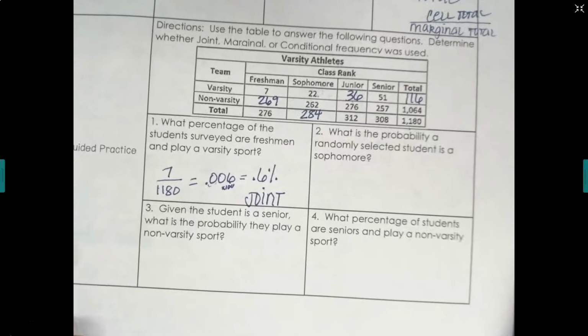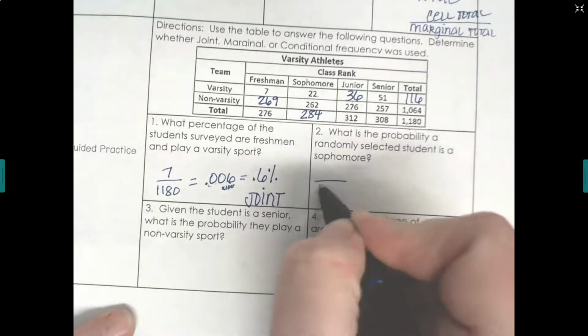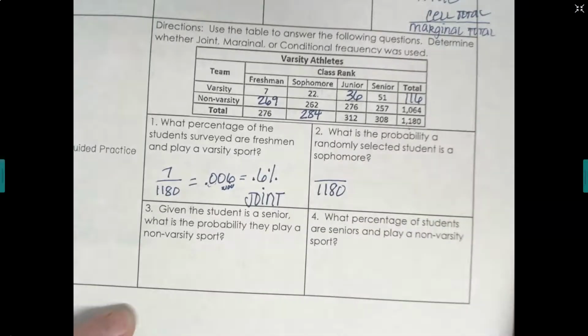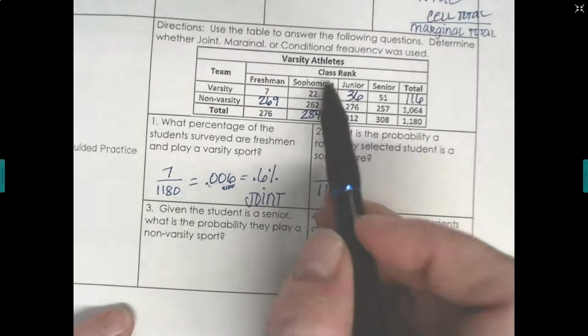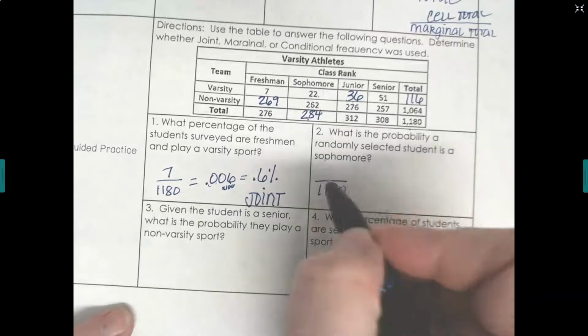Okay. All right, let's look at number 2. What is the probability that a randomly selected student is a sophomore? We're not limiting it to a group of students, so that's out of everybody, 1,180. The sophomore total is 284.